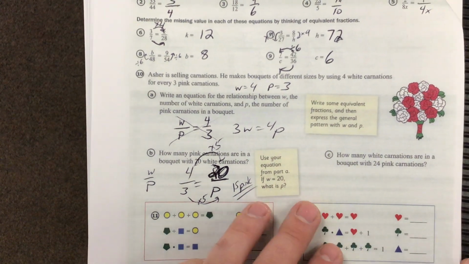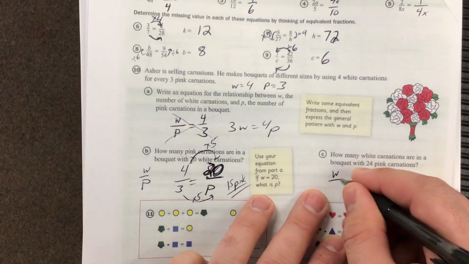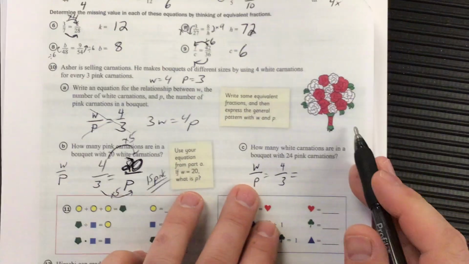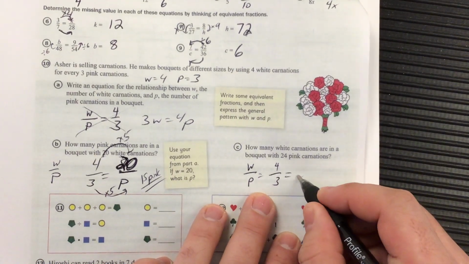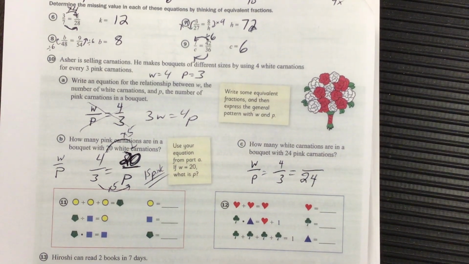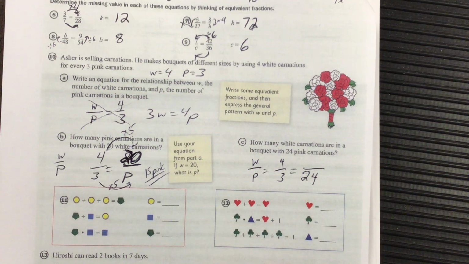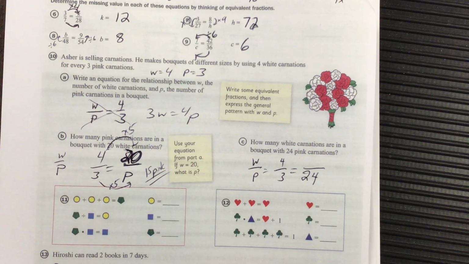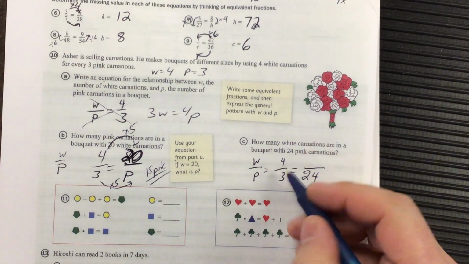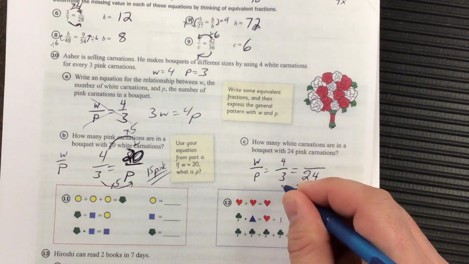How many whites can you get with 24 pink? So again, I'm going to start with white over pink is 4 over 3. 24 pink would have to go on the bottom because that's where the number of pink carnations is. And what is W then? Times what?